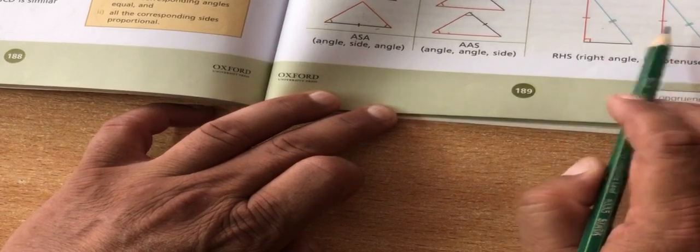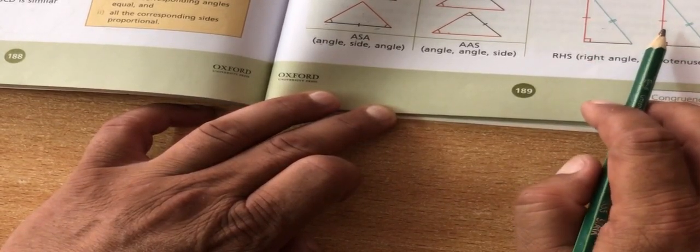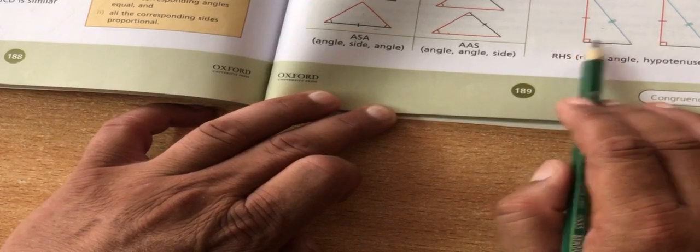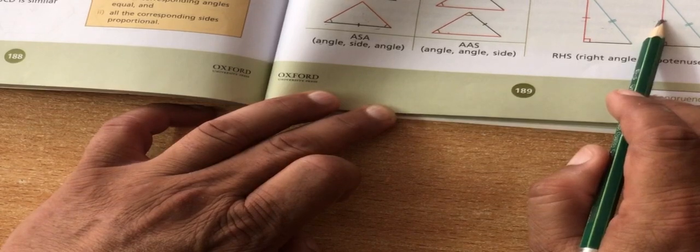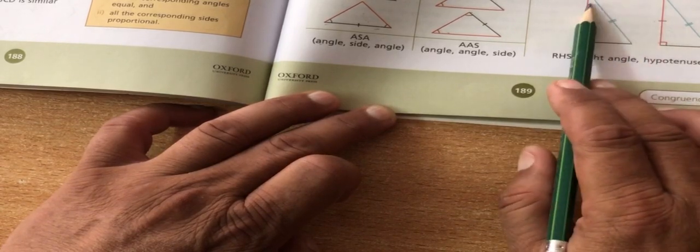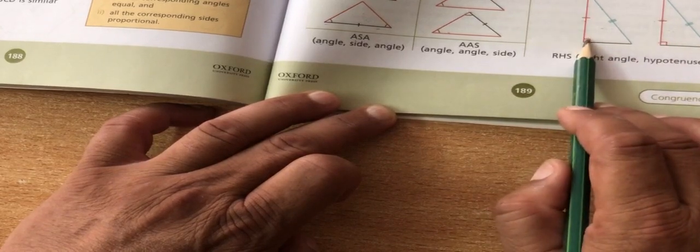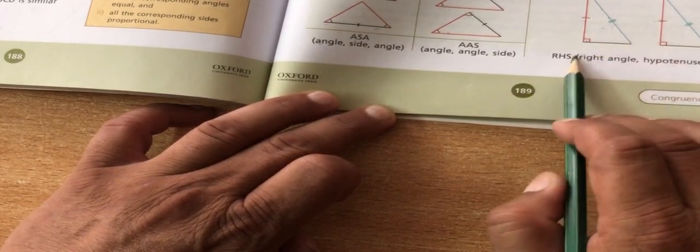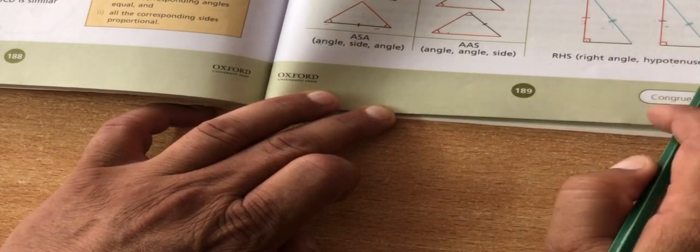And in the fourth property, two congruent right angle triangles are equal to each other if their right angles are equal, their hypotenuses are equal, and one of their other sides is equal. So we can say that it is right angle, hypotenuse and side. It is called RHS.